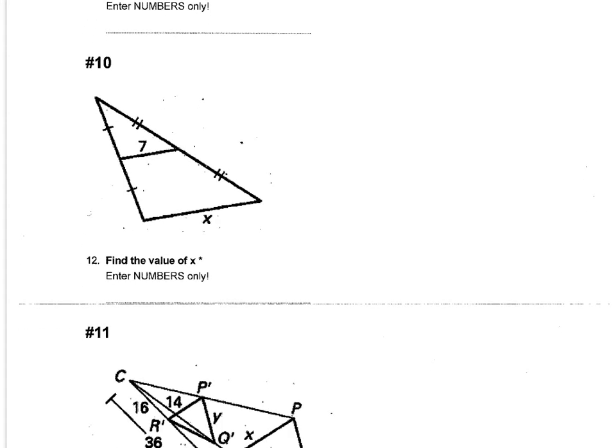Number 10. Find the value of X. Again, this is the opposite of the last one, so that we give you the short one. This one is how much bigger? He is half of what he is. So how do you go from here to here? Multiply by a certain number.